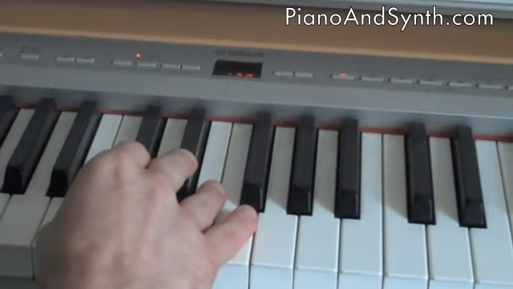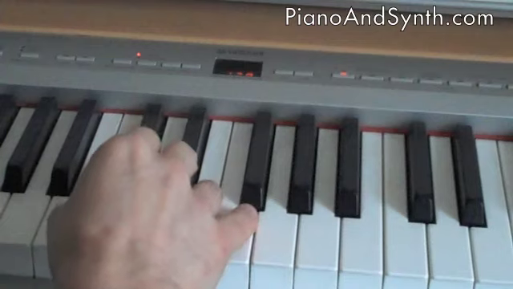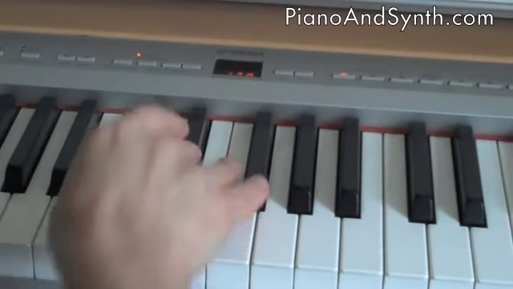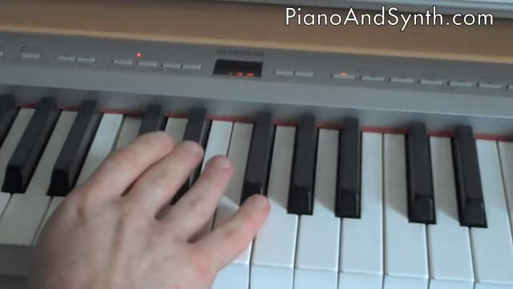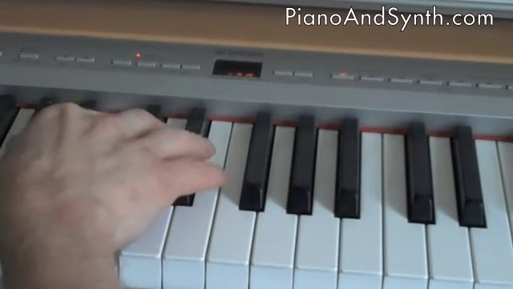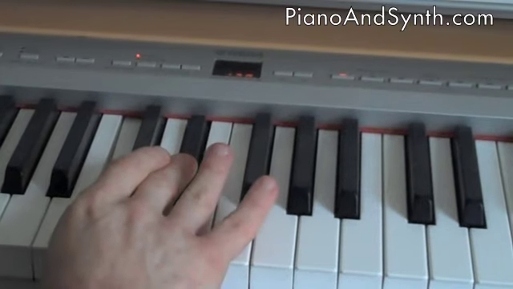A minor third descending, if you stay with Beverly Hills Cop, it's the second and third notes. But it's also the first two notes of the Star Spangled Banner. So that's your minor third descending.